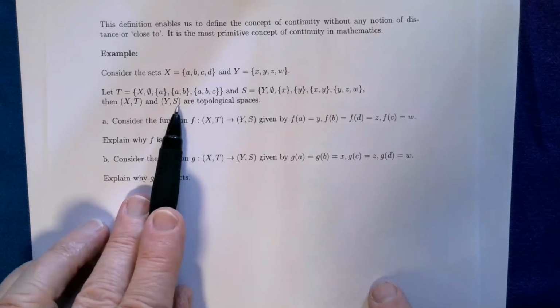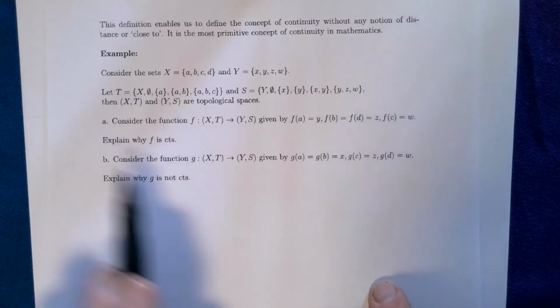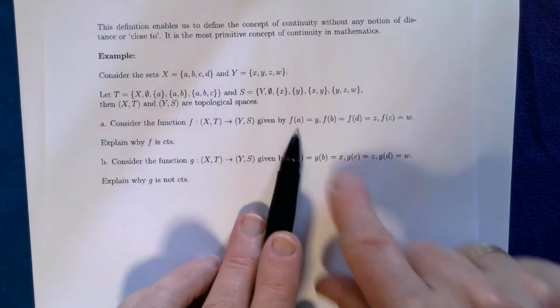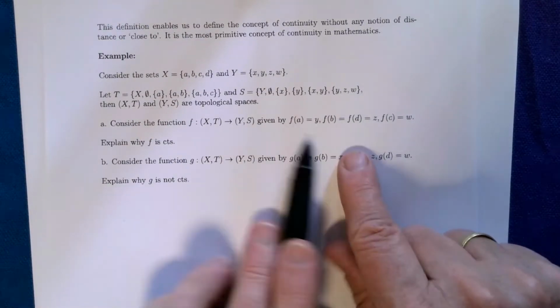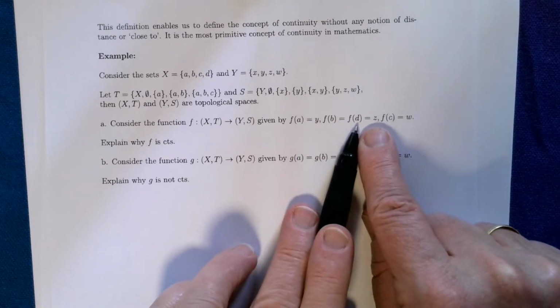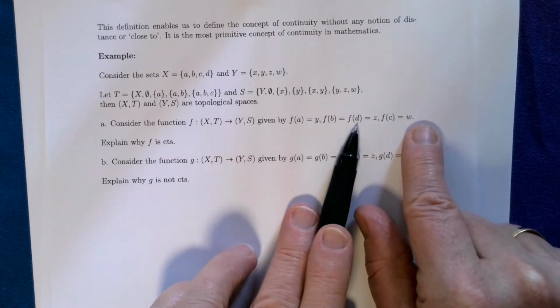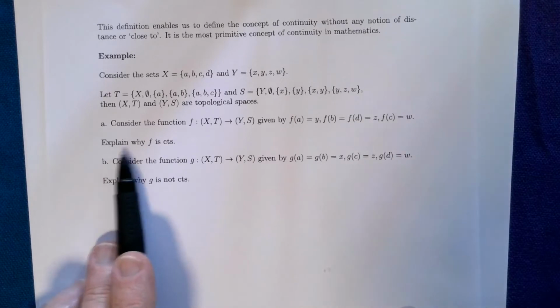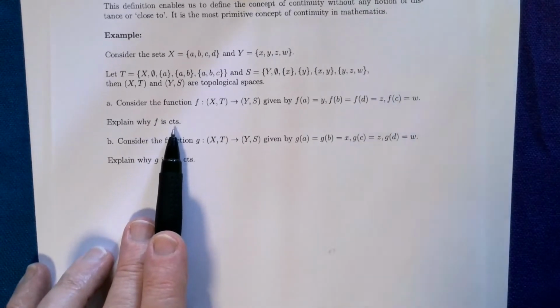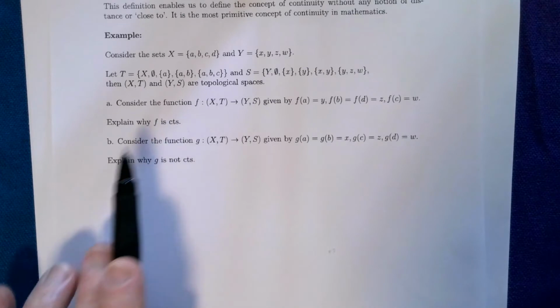Now I give you a function between these two topological spaces. What I do is I map a to y. b gets mapped to z, and d gets mapped to z, and c gets mapped to w. And we're asked to explain why f is continuous. We'll do that here, and then I'll come back and look at showing one that's not continuous.